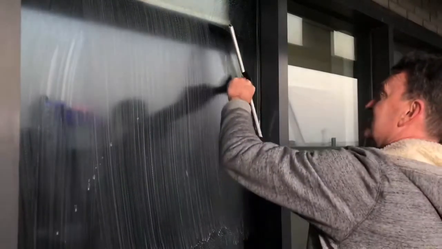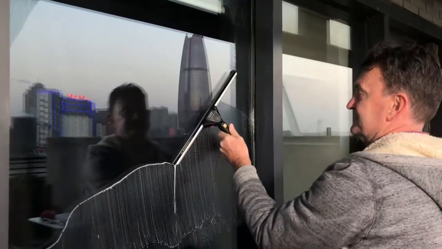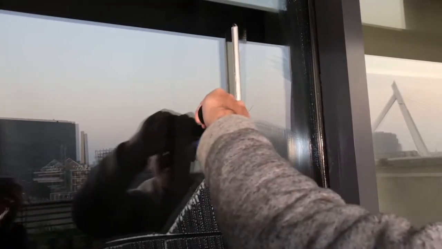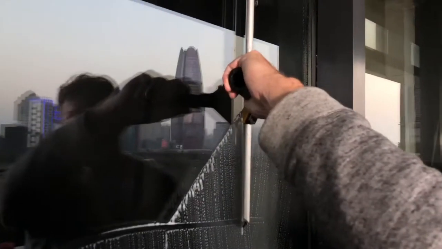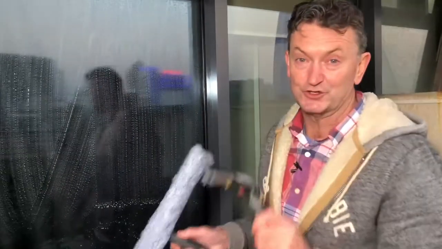And what you see online is a lot of guys will fan like this and then like this. And you look what they've used. They've used that much of a squeegee, that big. Half the squeegee. The angle at which you fan is going to determine how much of your squeegee you're using.